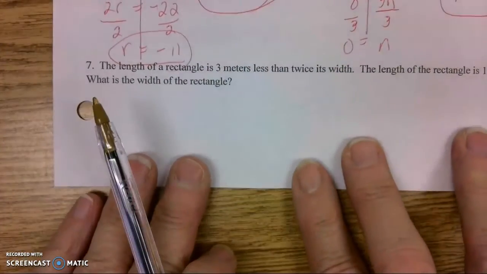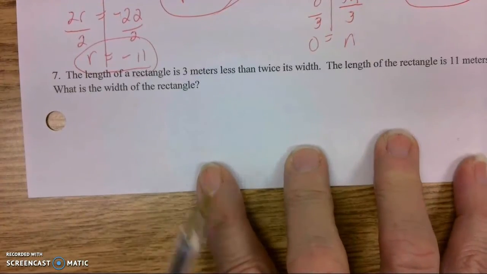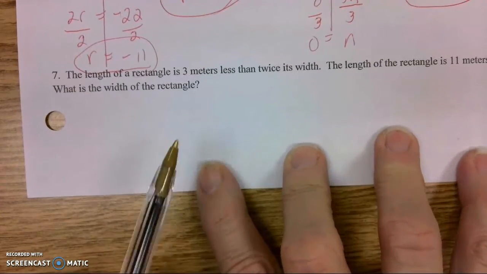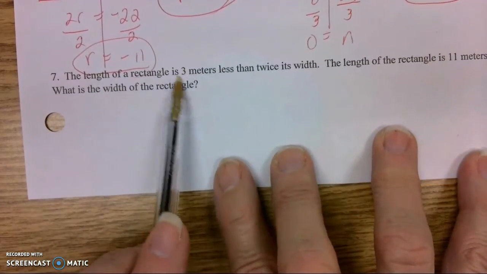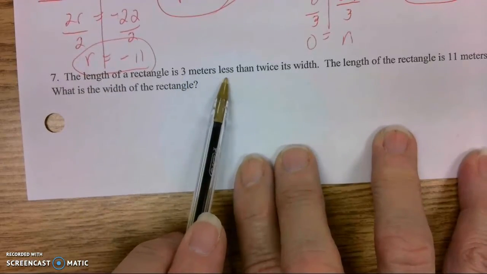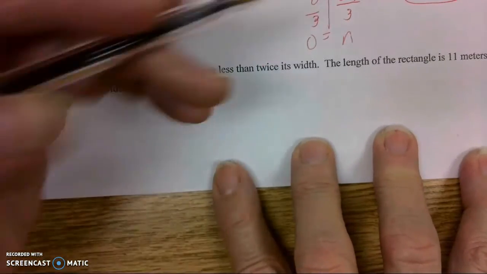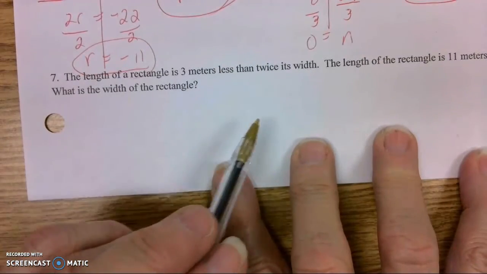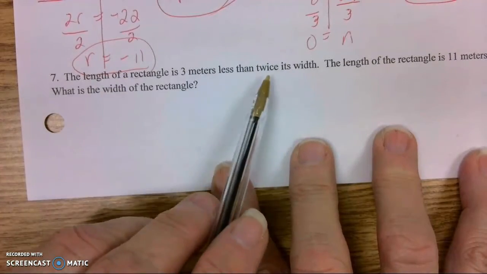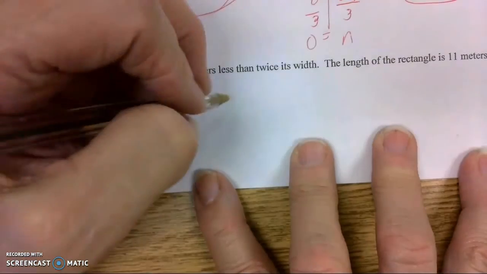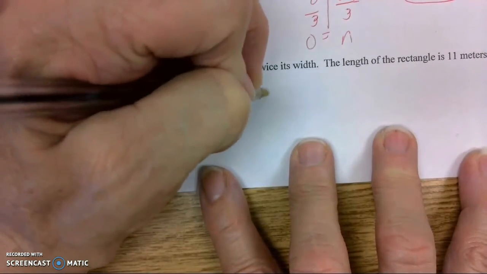Now, we oftentimes will use equations when we work with word problems. The length of a rectangle is 3 meters less than twice its width. Well, let's write that out using numbers and letters. Twice its width, and I'm going to have W equal the width.